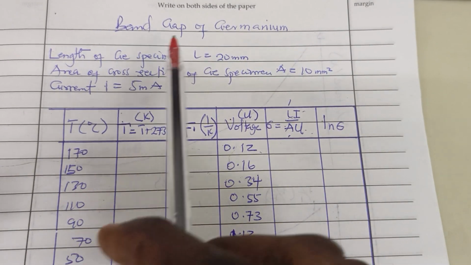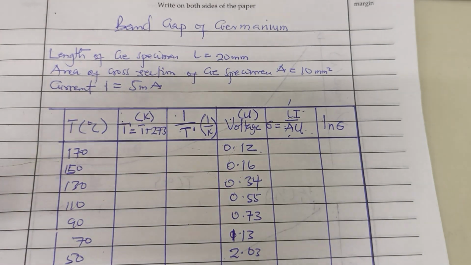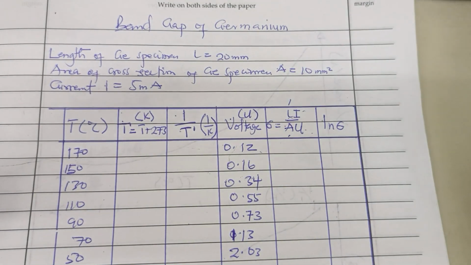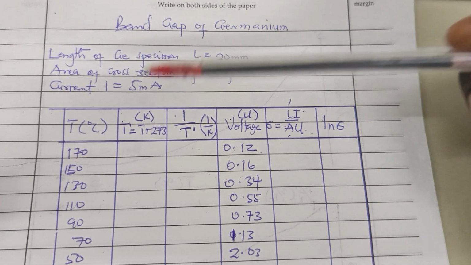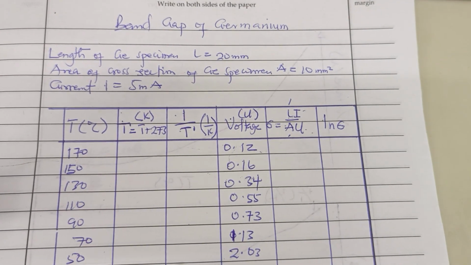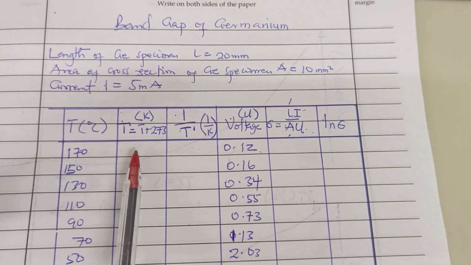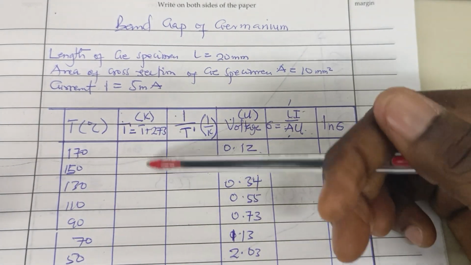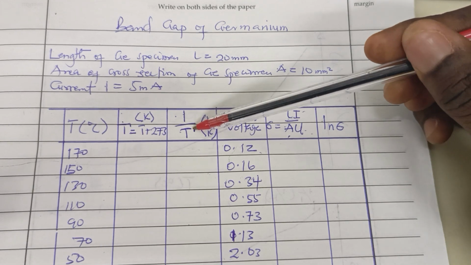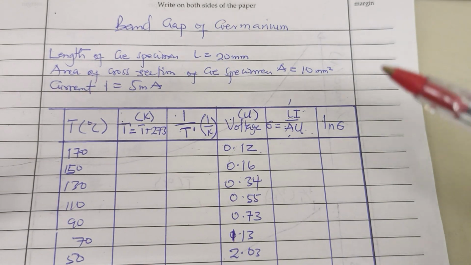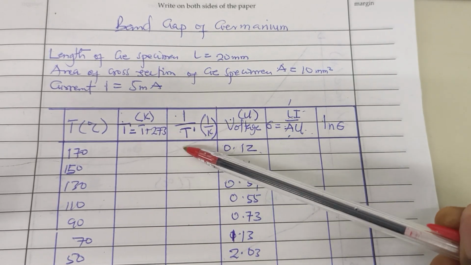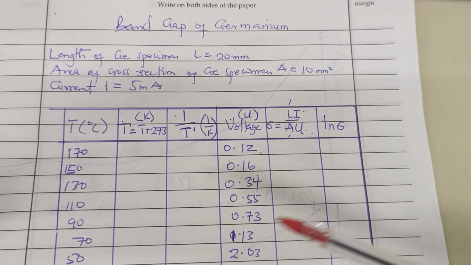Okay, so after getting this, we need to draw the table. Now we know how to get our values. We started from room temperature to 170 degrees. Now the first column is the temperature in degrees Celsius. The second column, we need to convert everything into Kelvin. Then the third column, we find the inverse or the reciprocal of the temperature in Kelvin. So 1 over the answer here, we write it here. So that will be this column.